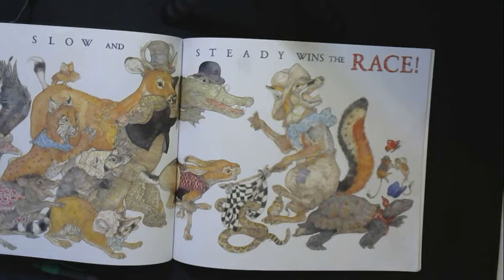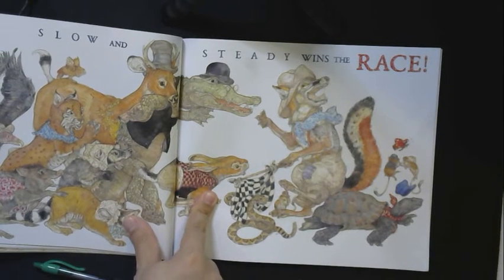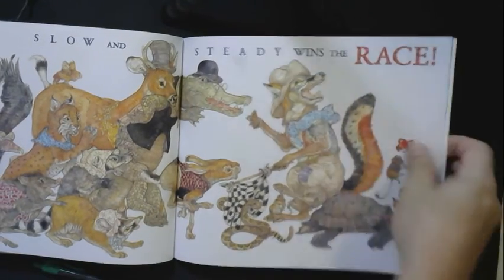Give it up for the tortoise. Tortoise did not stop. The tortoise did not quit, did not give up. And at the end of this race, the tortoise was the winner. I think it was well earned for the tortoise. Now the hare is just right here. The hare almost caught up, but the tortoise crossed the finish line first.